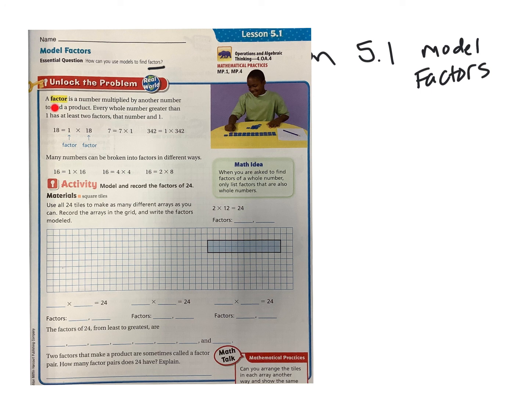Here's the definition in words. A factor is a number multiplied by another number to find a product, the answer to a multiplication problem. Every whole number greater than 1 has at least 2 factors: that number and 1. So we have the factor of 1, the factor of 18. 1 times 18 equals 18. That's the product. The factor of 7 times the factor of 1, 7 times 1, is the product 7. The factor of 1 times the factor of 342 is the product 342.